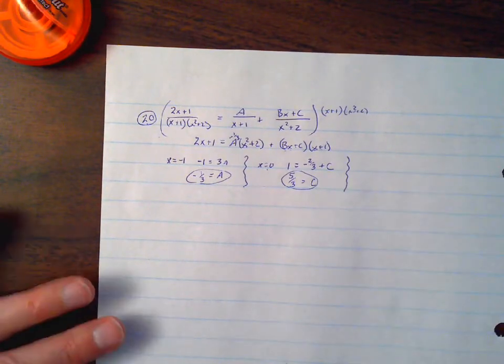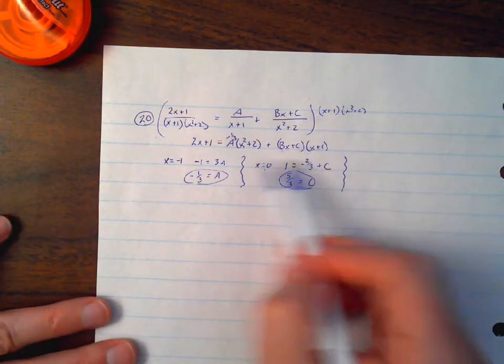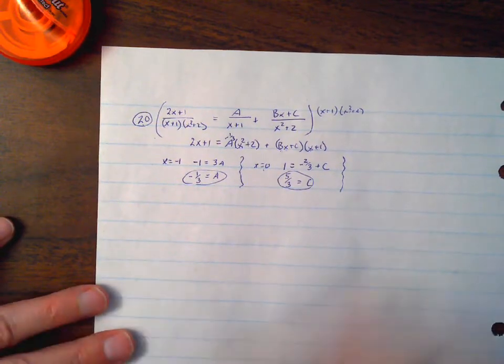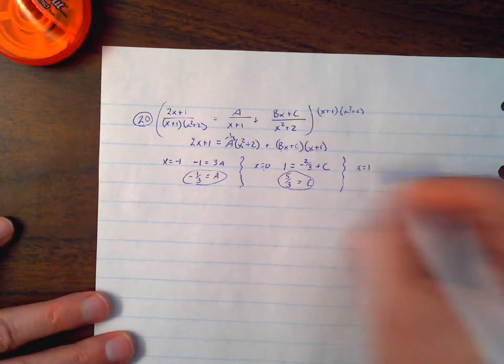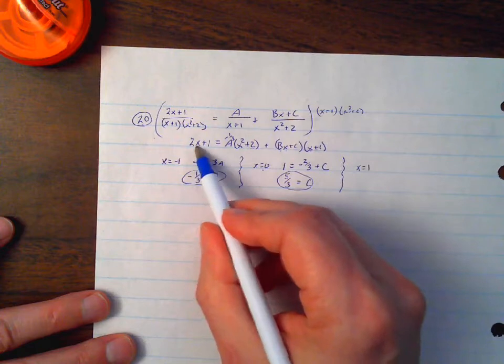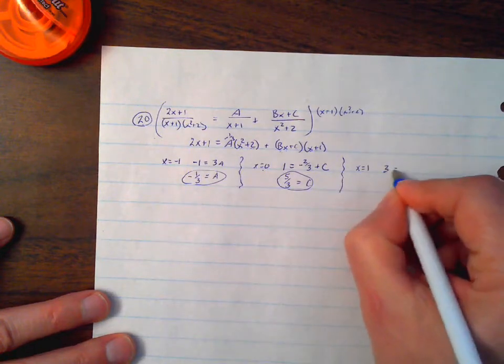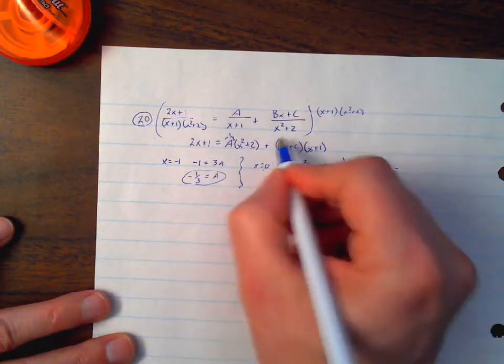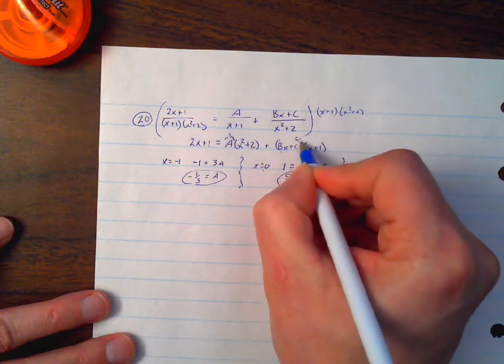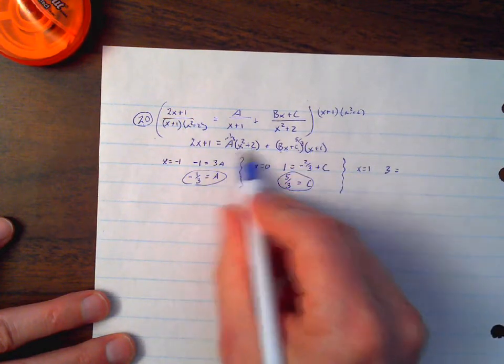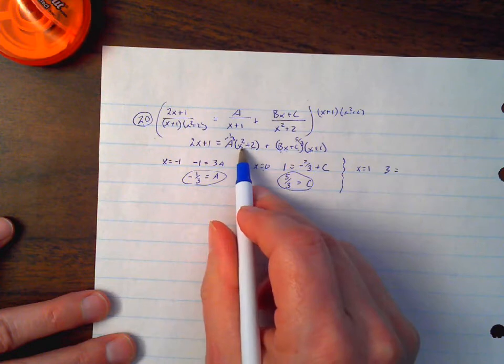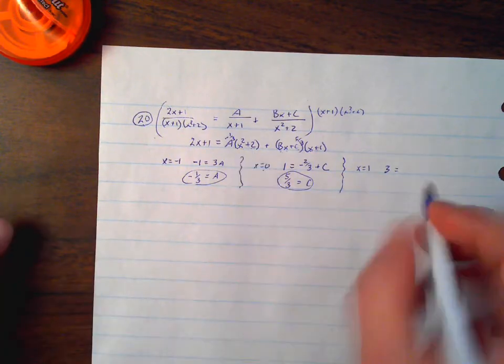Once I know two of the variables, to find the third, I can use any number at all. So I just chose x equals 1. So 2 plus 1 is 3. And I can put the c as the 5/3 in for the c there. When I put in a 1 here, this gives me an answer of negative 1.